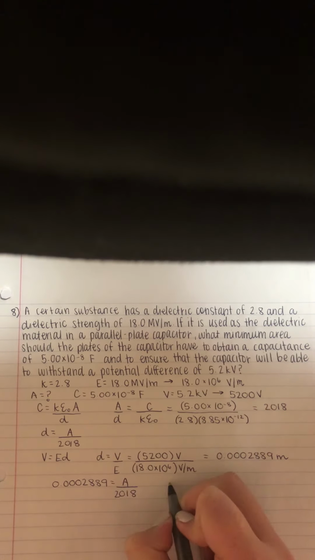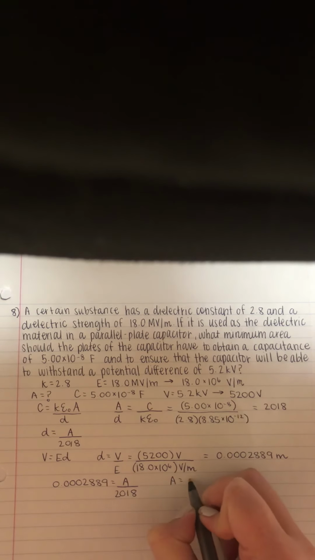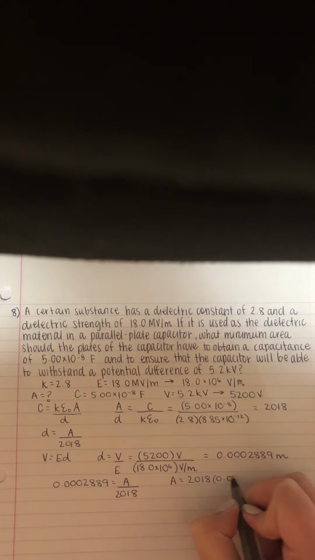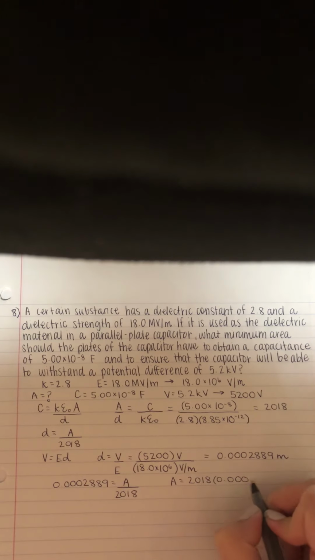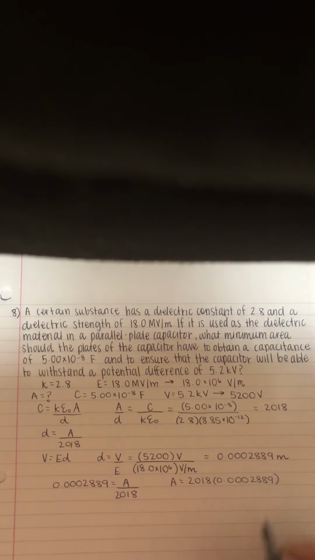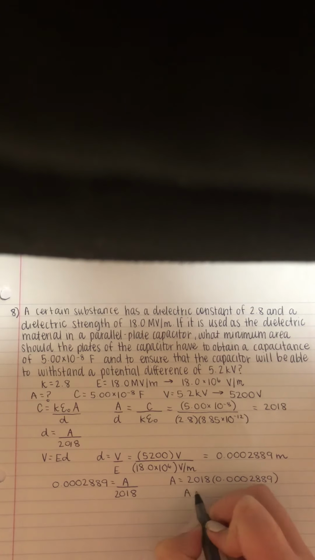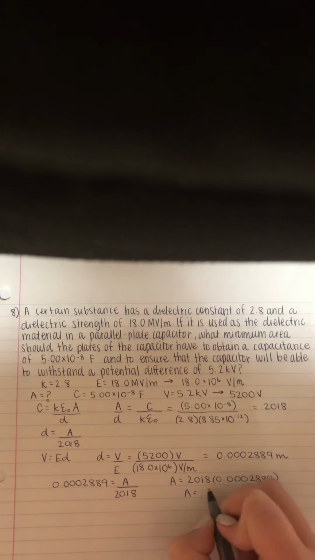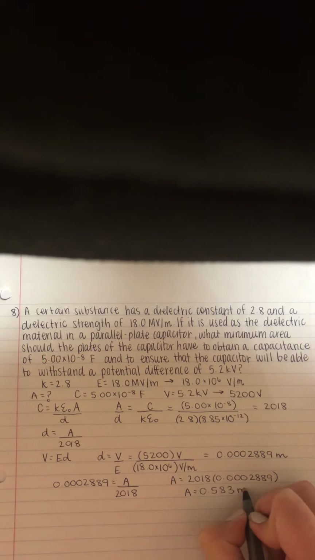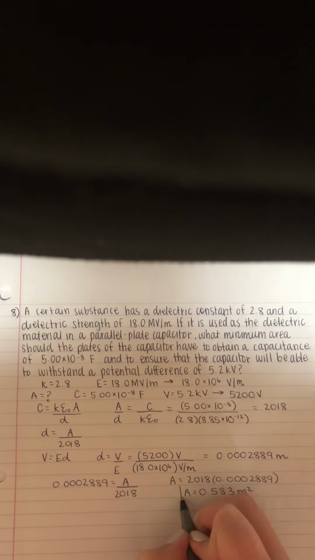And now we can go ahead and solve for A. So A equals 2018 times 0.00028889. So A ends up equaling 0.583 meters squared. And that is the final answer.